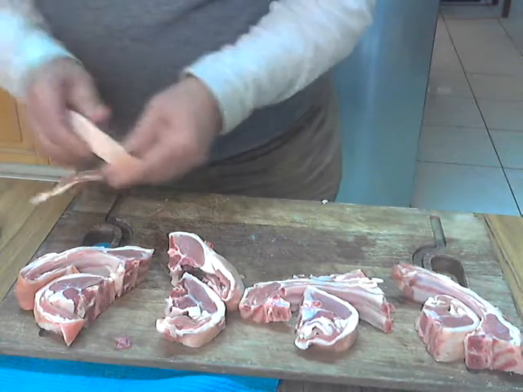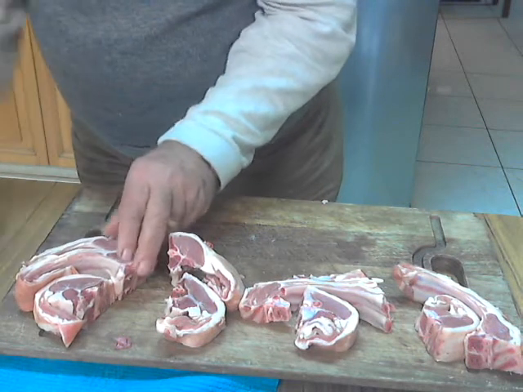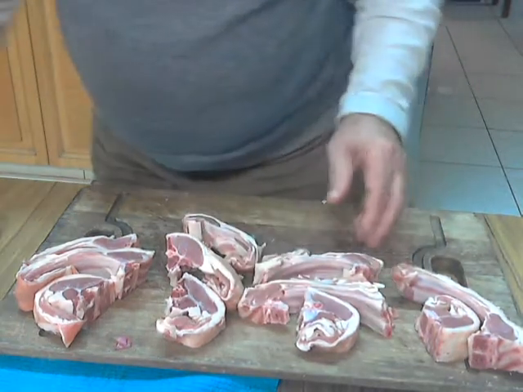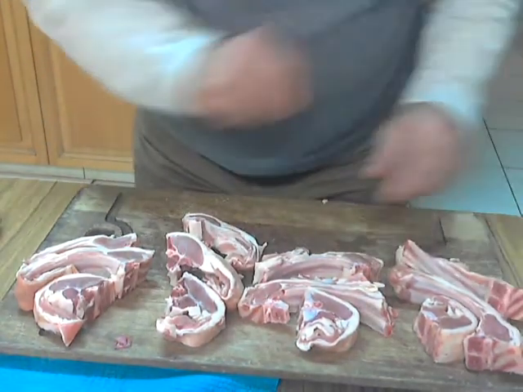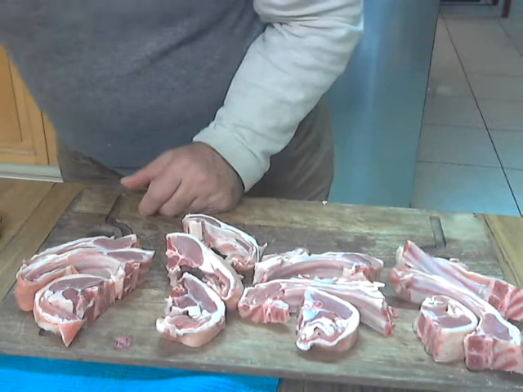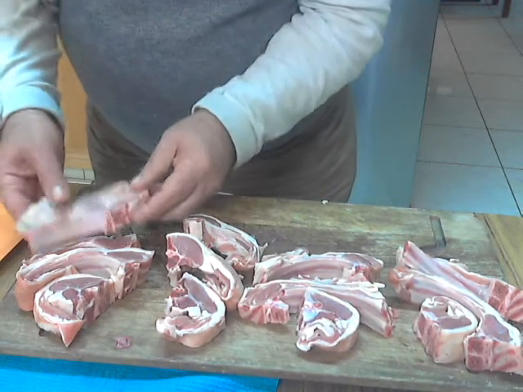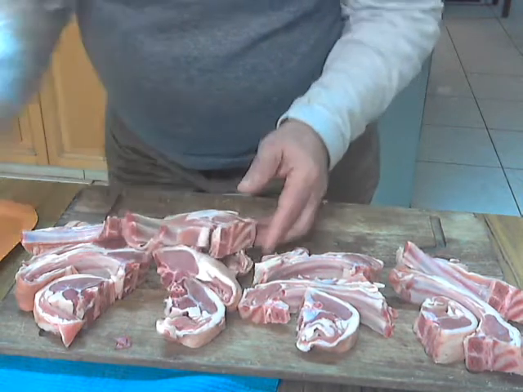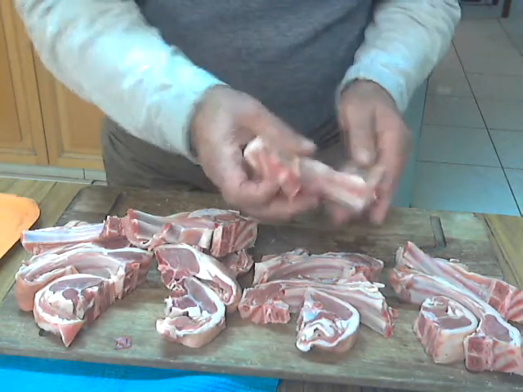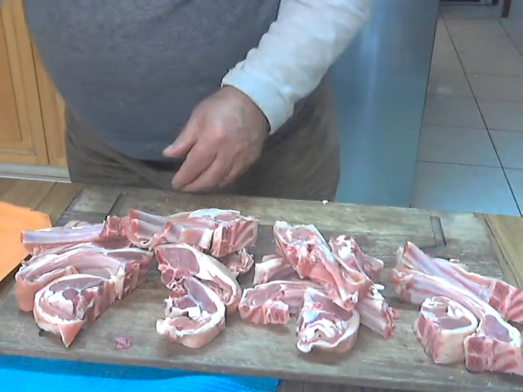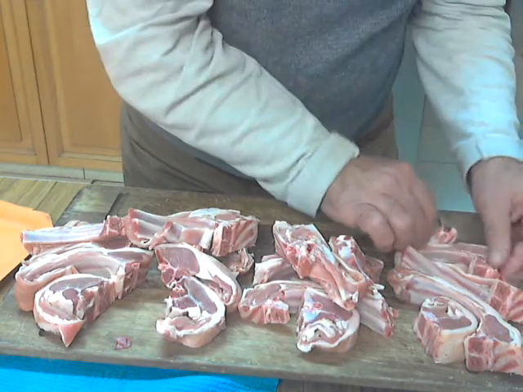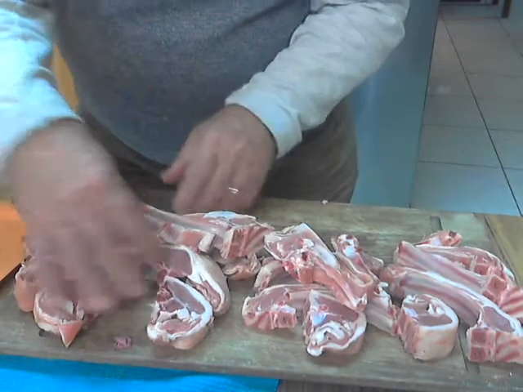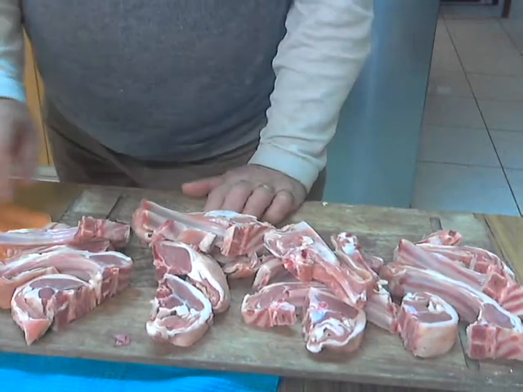I will add another rib from the middle, like this, like this, like this, and like this. Then I will add a piece from the ribeye, like this one, like this, like this. Okay. So we have the 4 portions, and they are 4 pieces each.